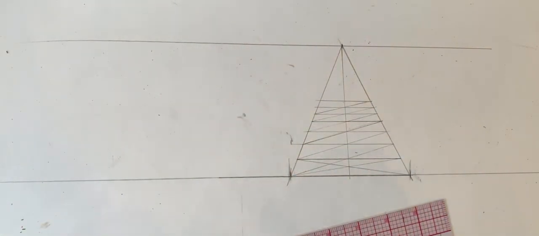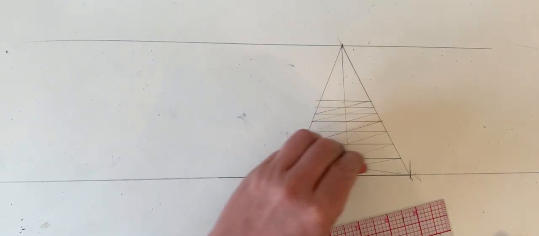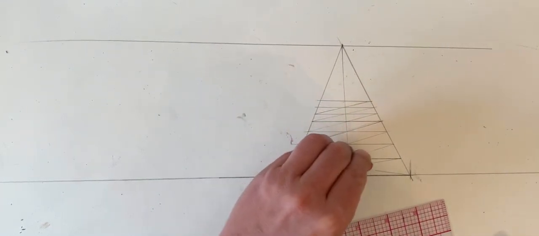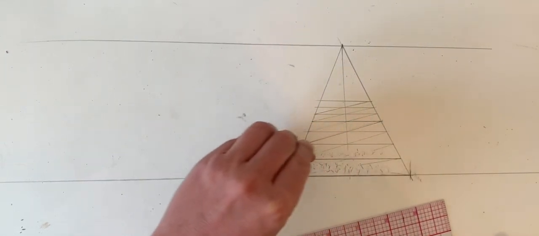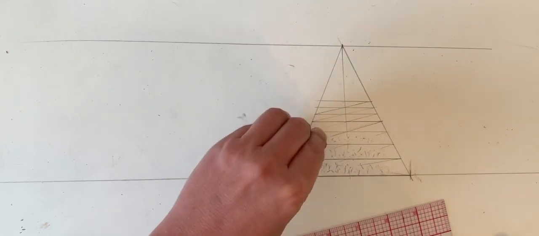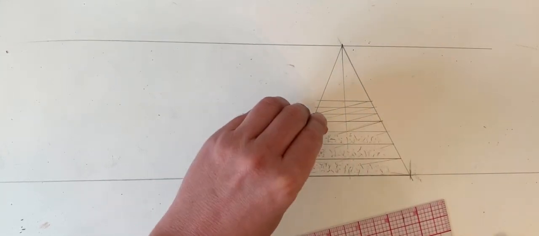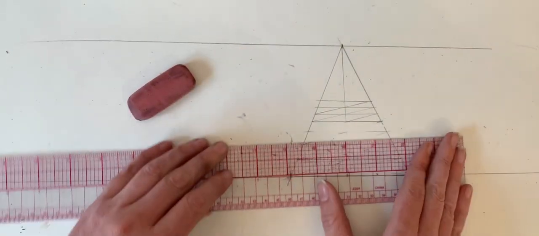All right, now, so all these diagonals don't confuse me, I'm going to do a little bit of cleanup so that these look like a series of long rectangles viewed in perspective.